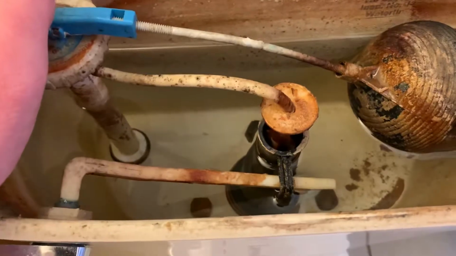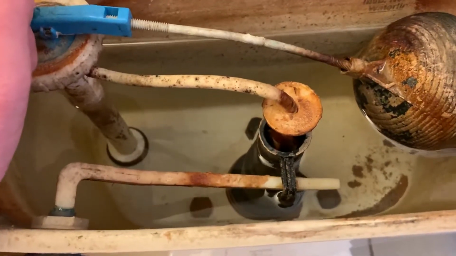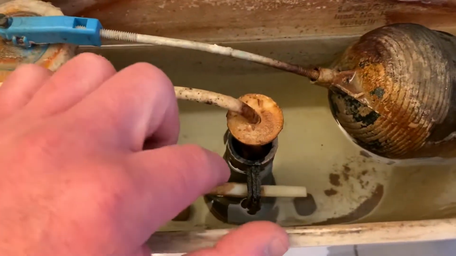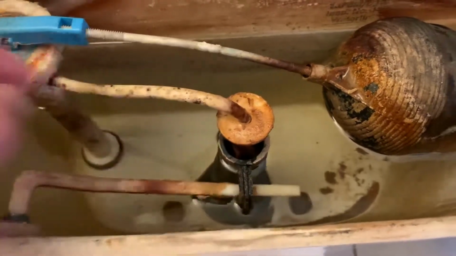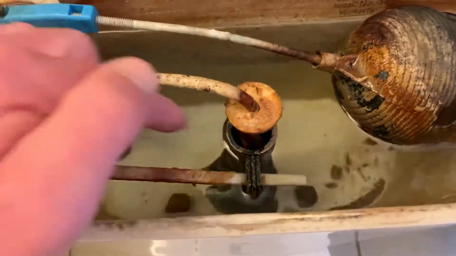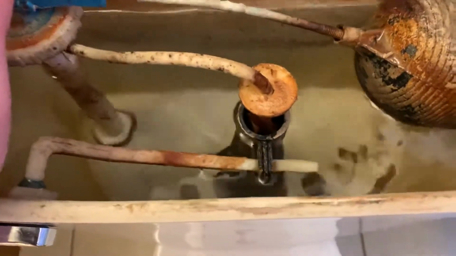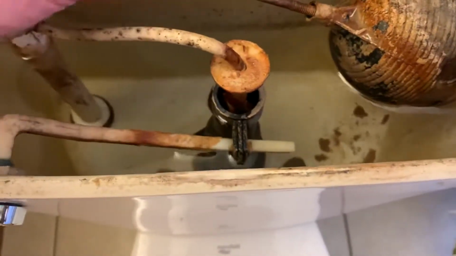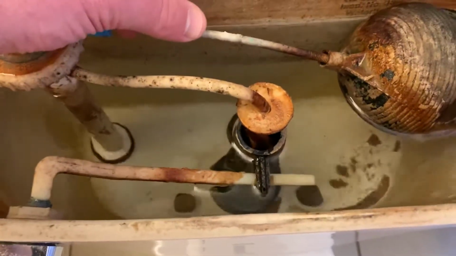Another thing that we have issues with in our toilets is the actual flapper. That happens a lot more when you have just a chain on your handle here going down to the flapper, and sometimes that doesn't make a decent seal. So if you have a toilet at home that's constantly running, I'm going to push this down.